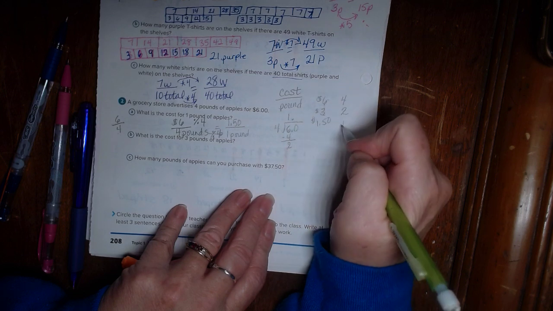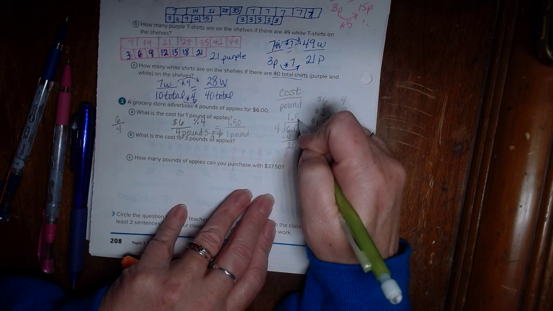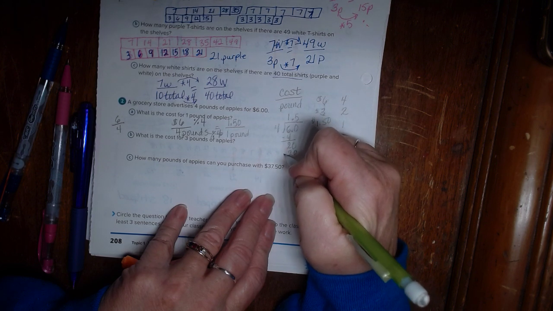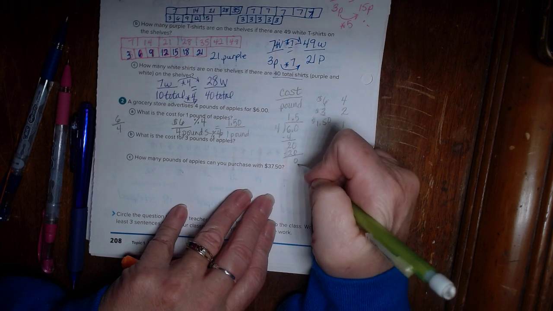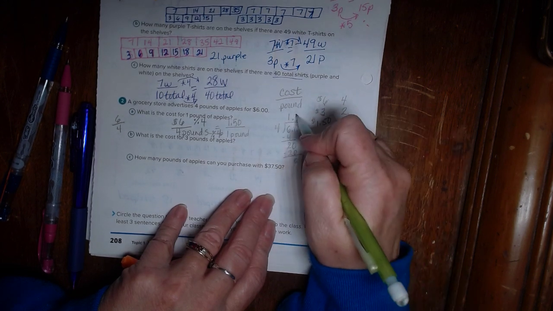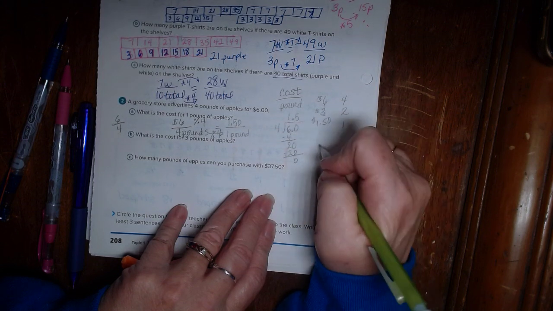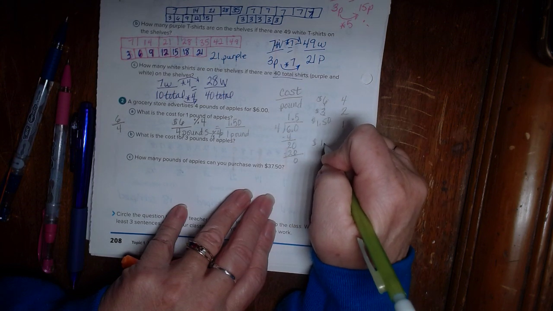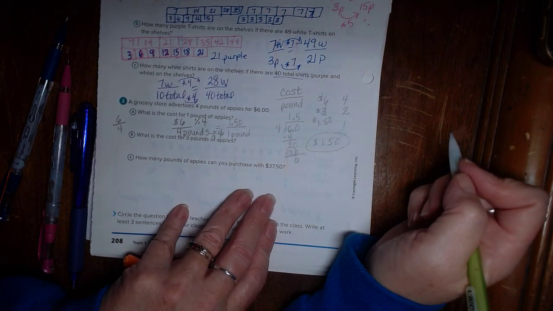Put the decimal point up in my quotient, bring down my 0. How many 4s can I get out of 20? 5. 5 times 4 is 20, subtract, and I get 0. So 1.5. Now remember, this is a cost, so we need to think about it in terms of money. So it is $1.50 per pound.